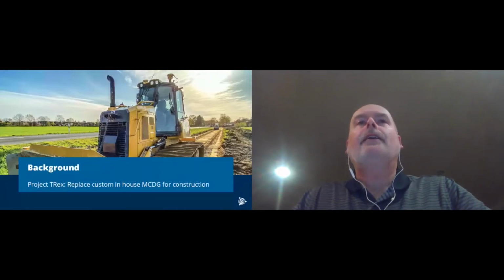For our background, I'm talking about a project we call TRex, and its aim is to replace a custom in-house memory-centric data grid that we built to support our construction analytics product.